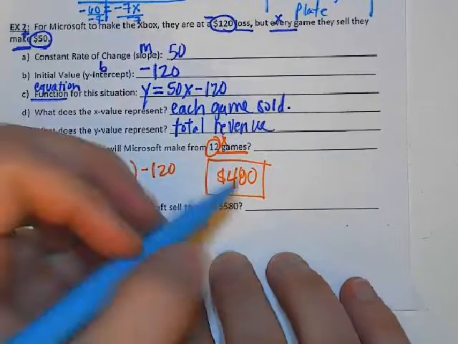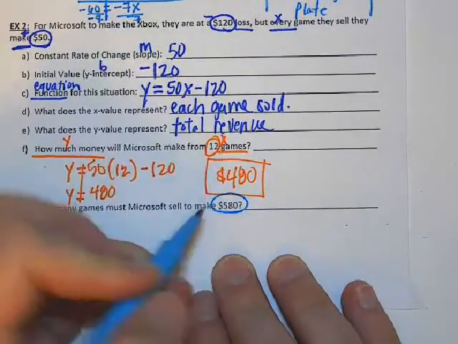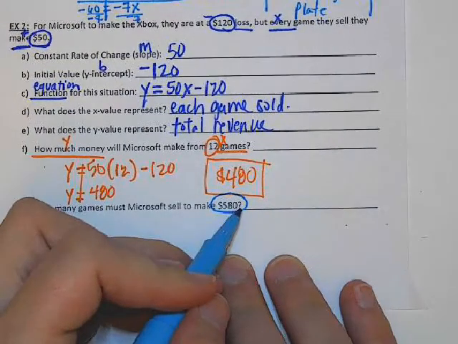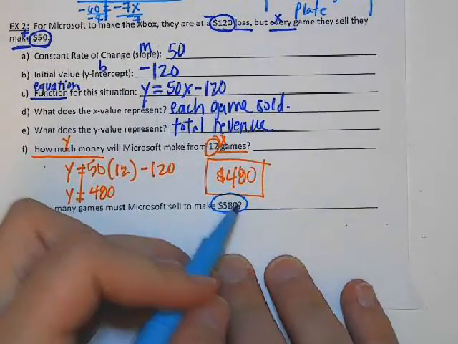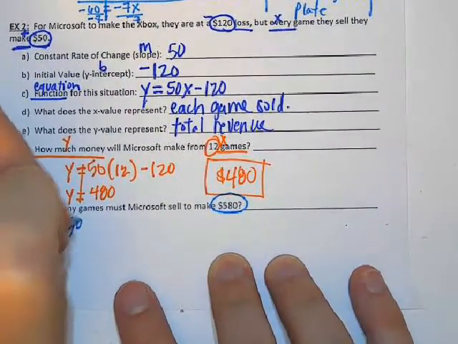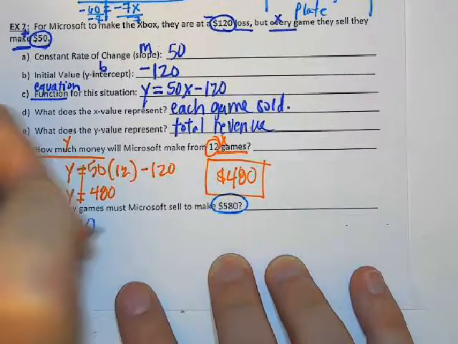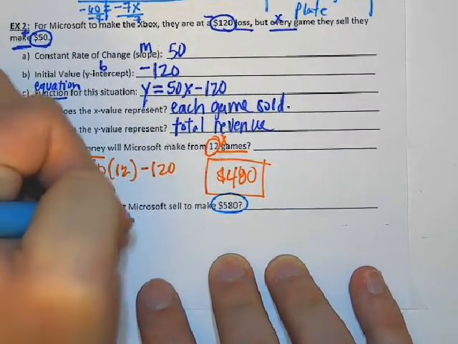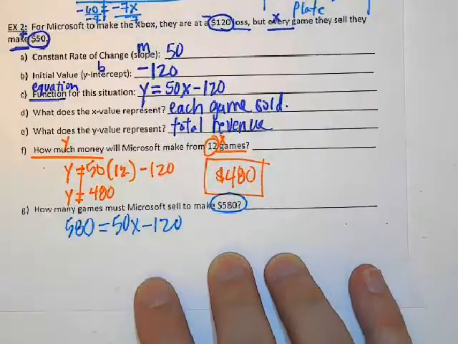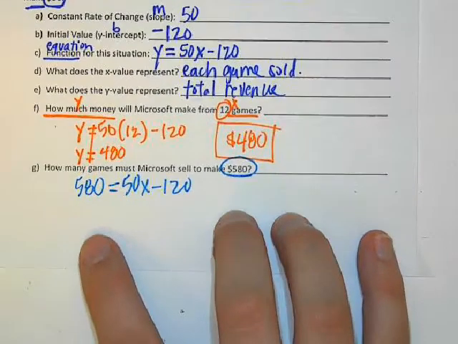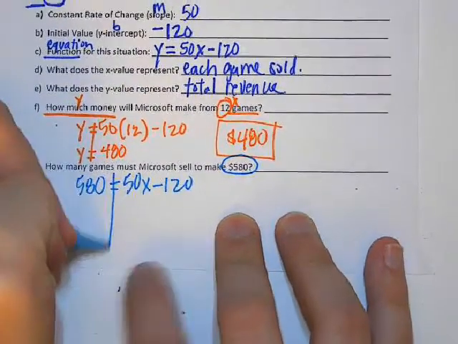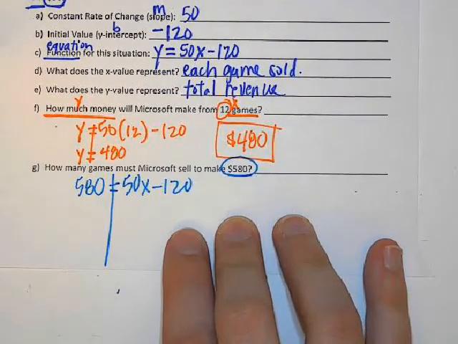Okay, G says, how many games must Microsoft sell to make $580? Now, 580 what? Dollars. So it's money. Where does this go? In the Y. Equals 50x minus 120. Do I need to solve this? Yeah, because I need to get x by itself. Where do I start?